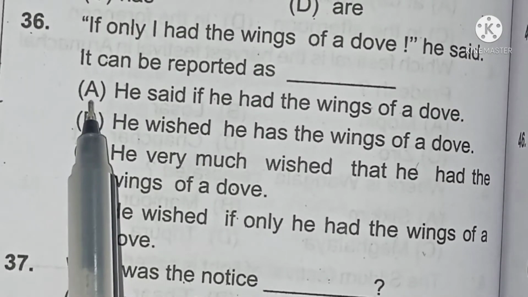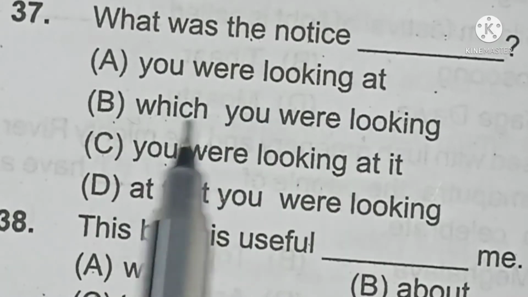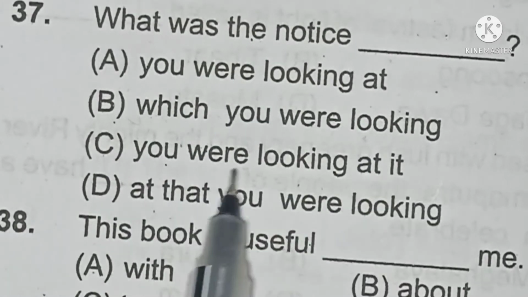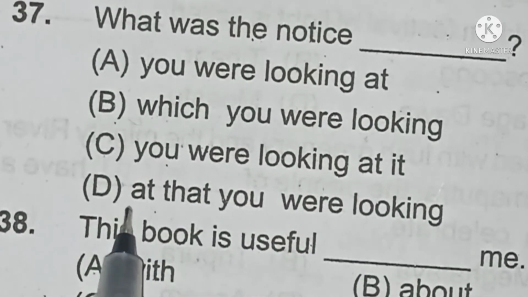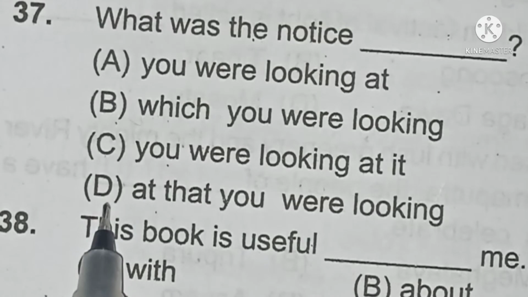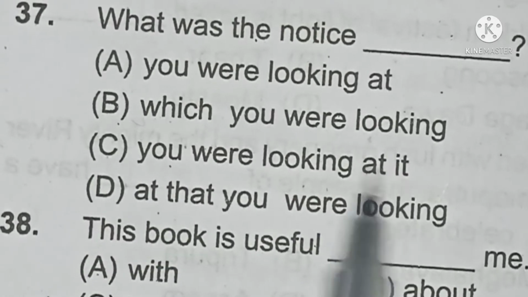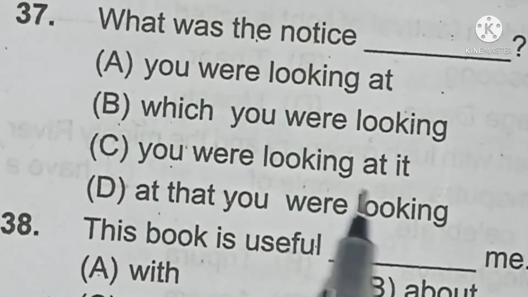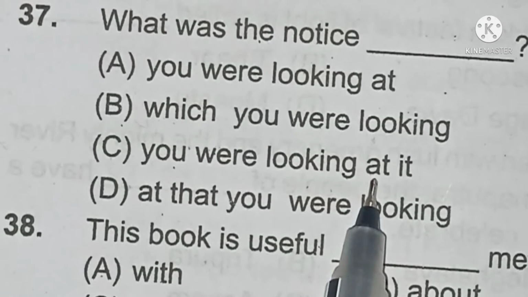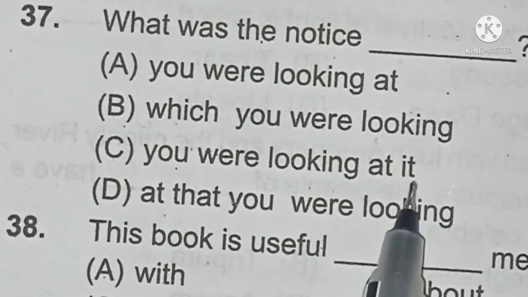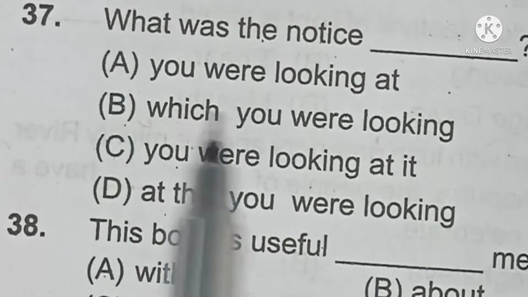Number 36: What was the notice you are looking at? "At that you are looking" is totally wrong. "You are looking at it": you cannot write it because you are already using "at". So this is also wrong. C and D are wrong, only A and B remain.